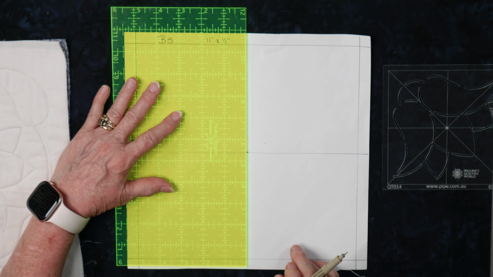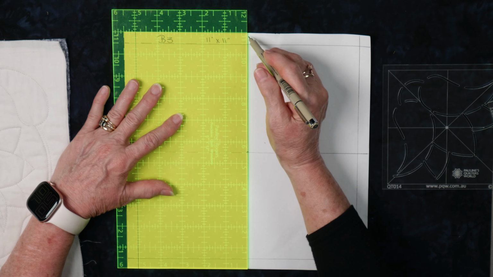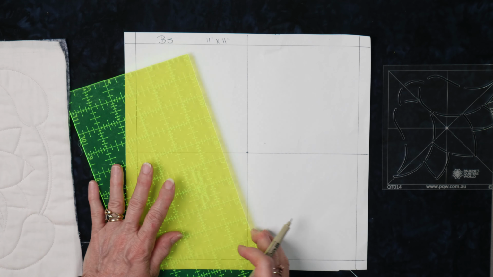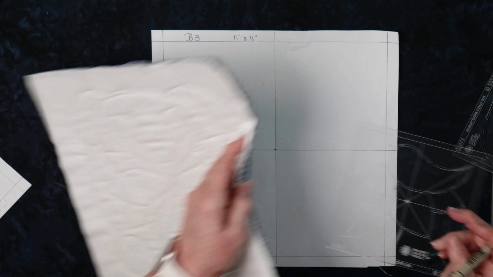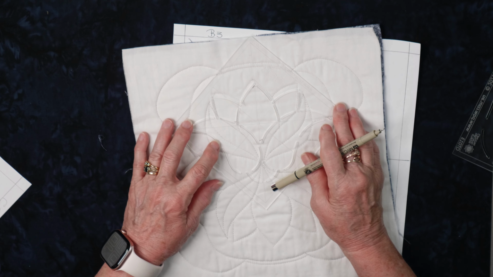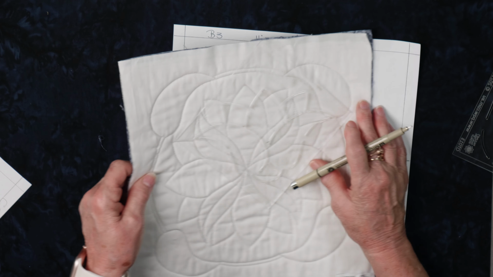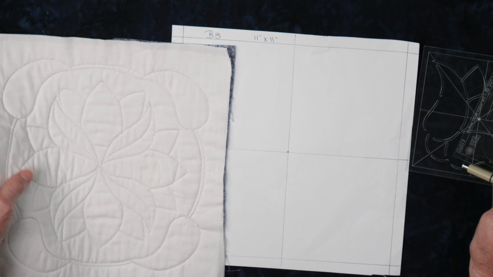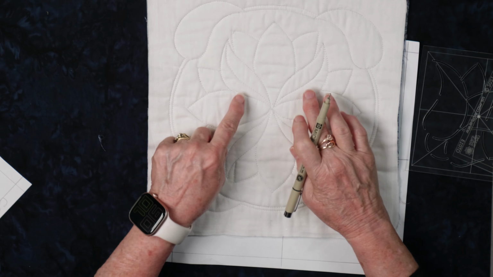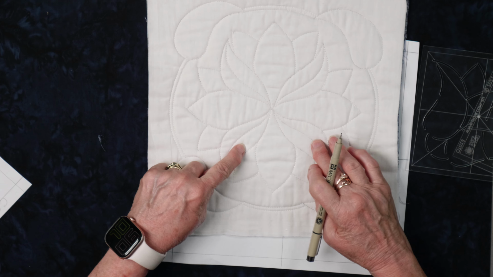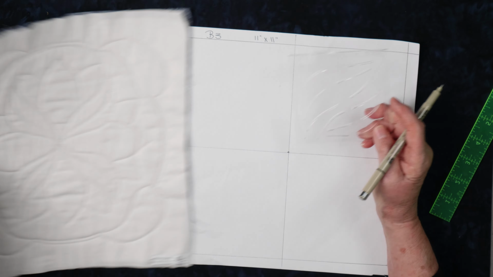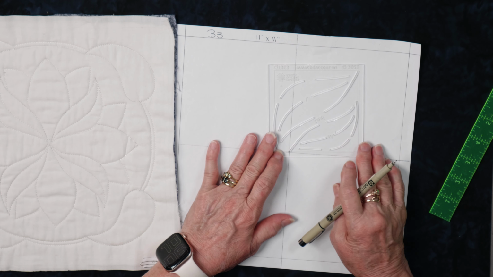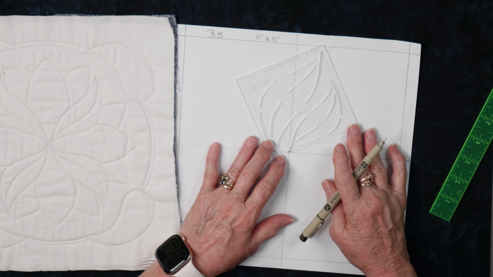Okay, sorry, that's a bit faint. Okay, so now if I put this template back on here, I don't know whether you're going to see this or not. Possibly not. But what I've done is put that template on there. But then I just realised the first thing I did was the leaves. Okay, so we're going to use this leaf. This is the leaf I used. And I'm going to start drawing it from the centre point out on the diagonal.